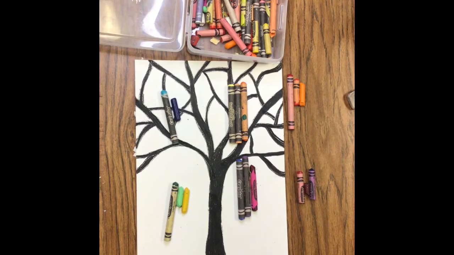Alright, once I have my tree colored in, I'm going to choose my analogous colors.